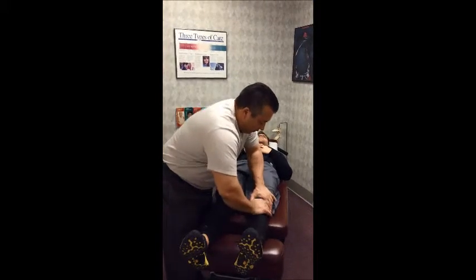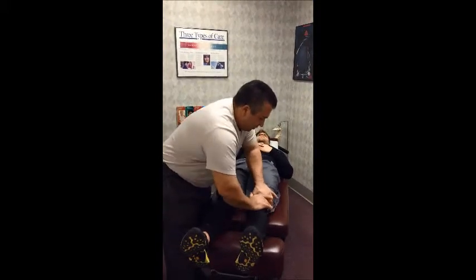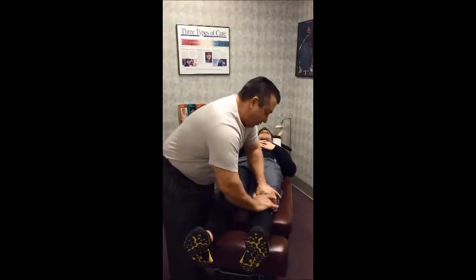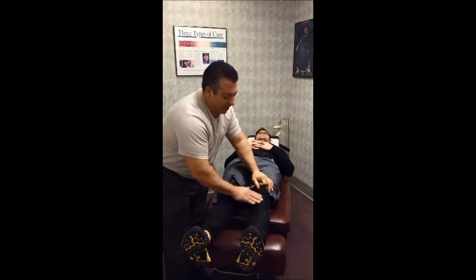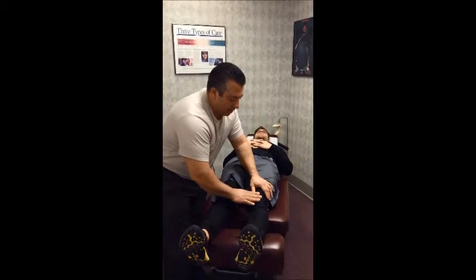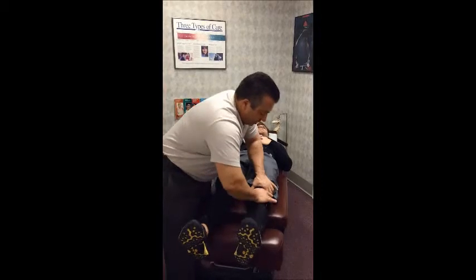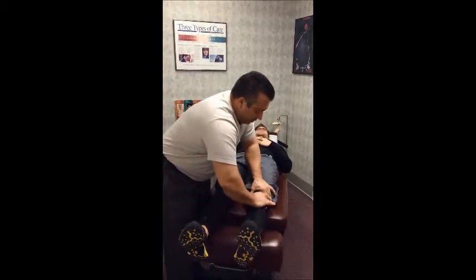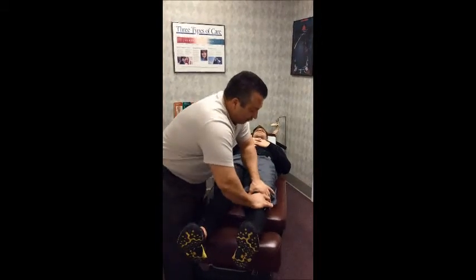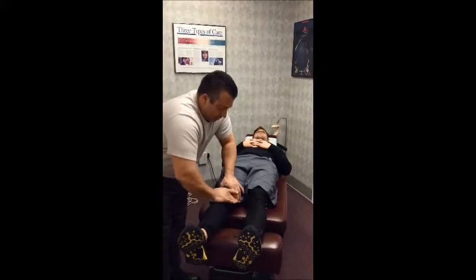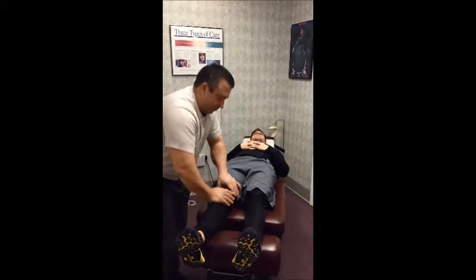I always compare one side to the other. Got a little restriction on your left. So there's a little restriction on the tracking of the patella on the left leg as it tracks up and down the femur. So I'm going to work on this a little bit just to kind of restore that tracking motion, which allows us to perform, whether we're running, jogging, a lot of different sports and athletics.